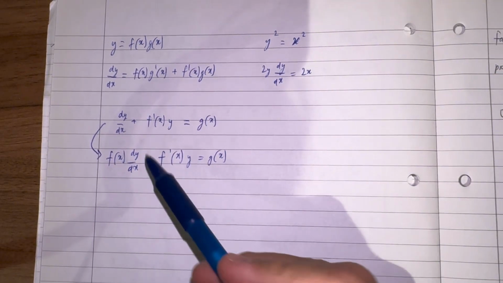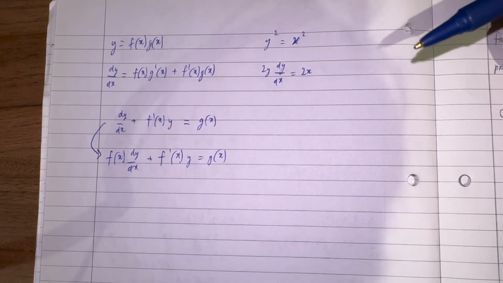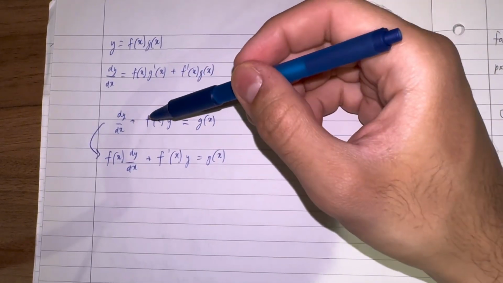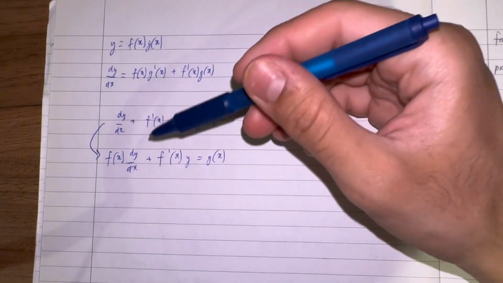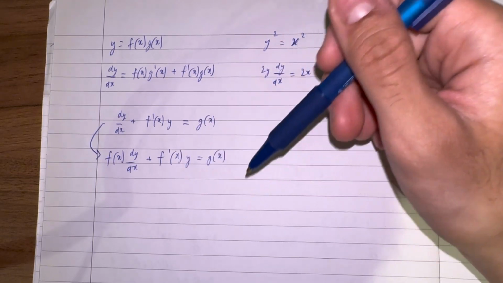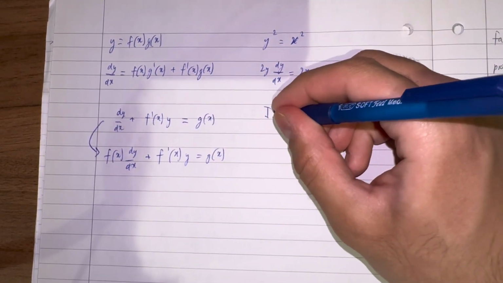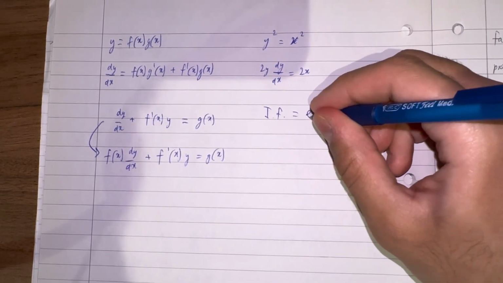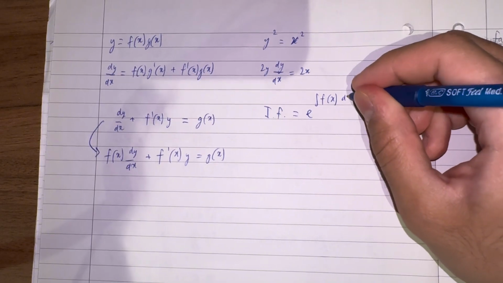So this is the general expression you need to get your function in terms of. So you have dy/dx plus a function of x times y is equal to g of x. Now I've written it like this just to show you how we can go into the next step that you'll get from the integrating factor. So basically your integrating factor is equal to e to the power of the integral of f of x dx.